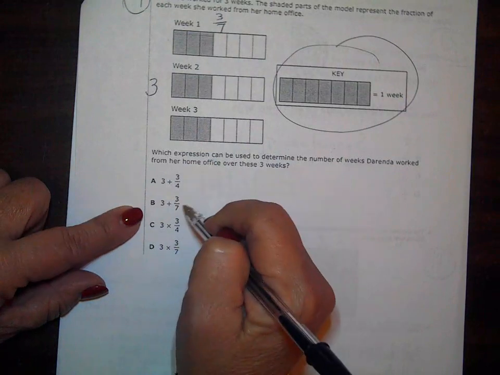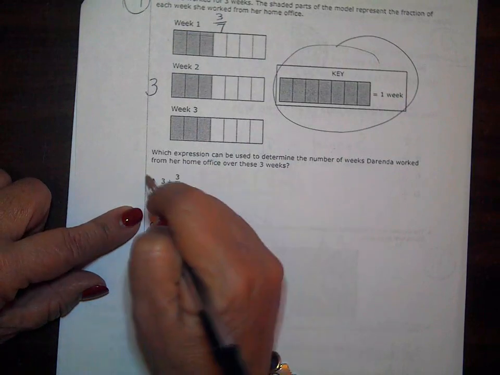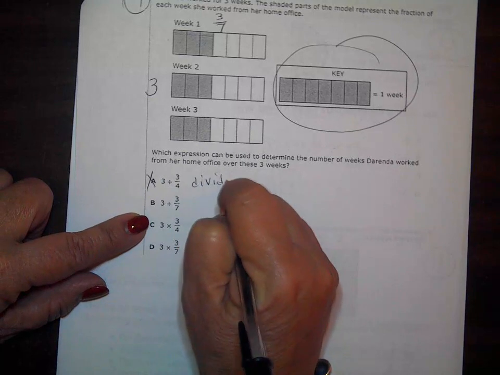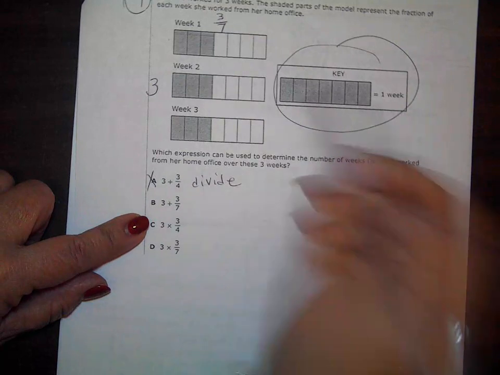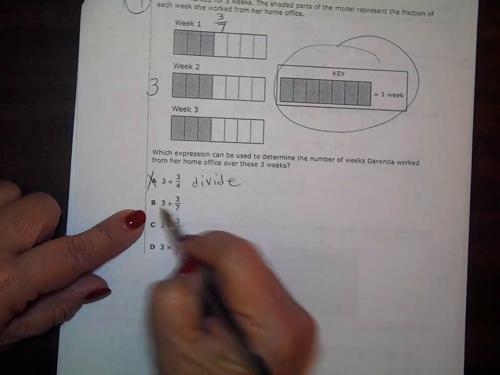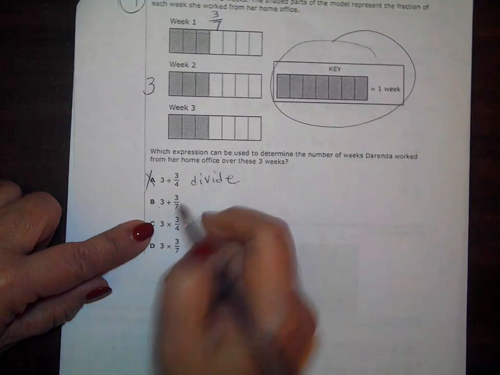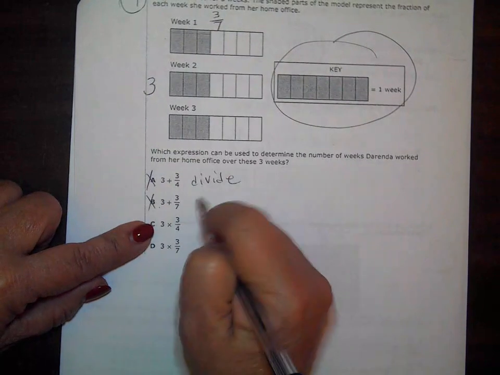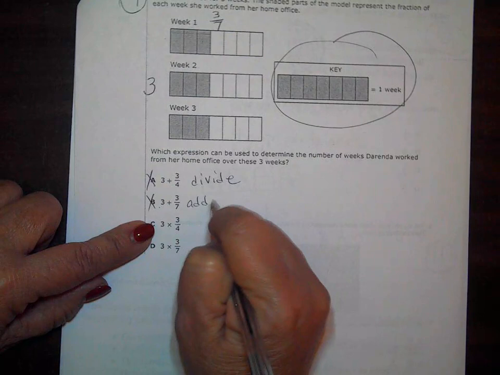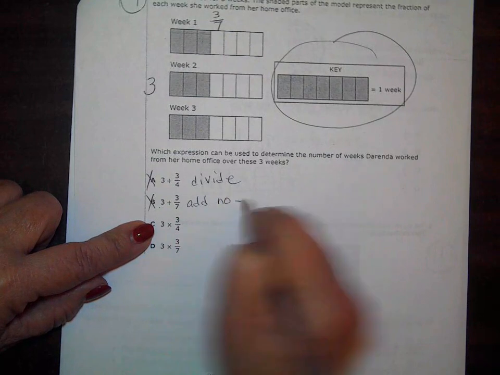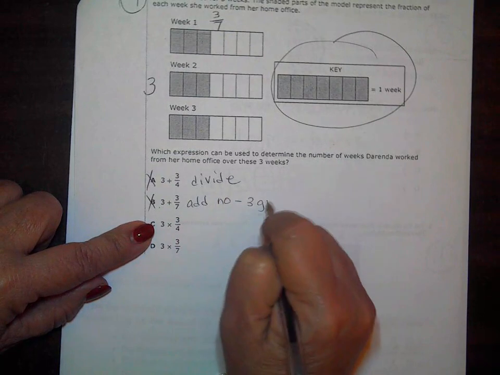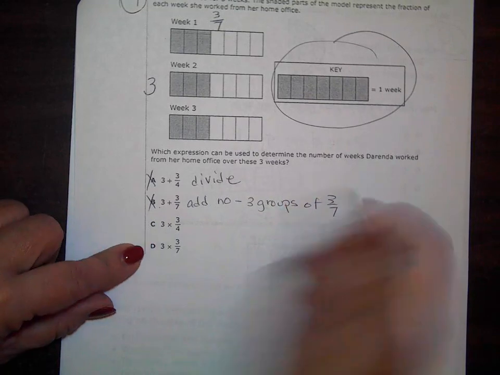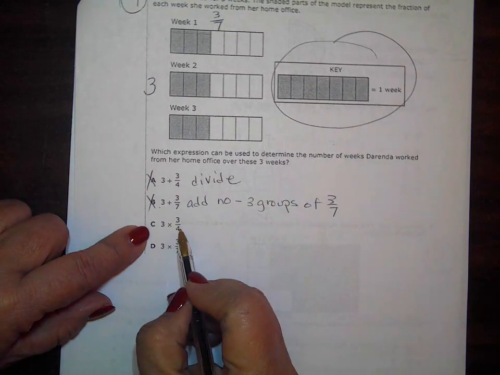Trying to see because it looks like a plus and a division. So that's not right. So this is divide. And that's not right because we're multiplying. 3 plus 3/7? No, because we have 1, 2, 3 groups of 3/7. So this is add. No, because you have 3 groups of 3/7.